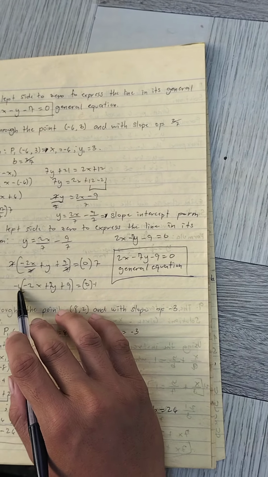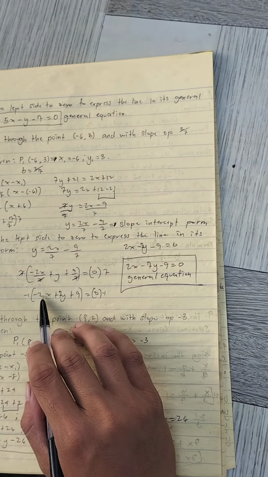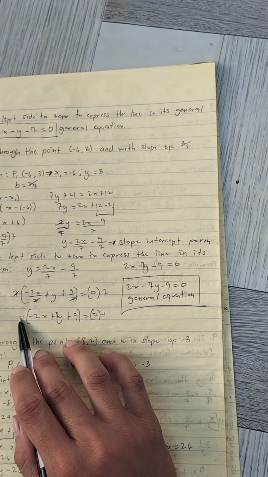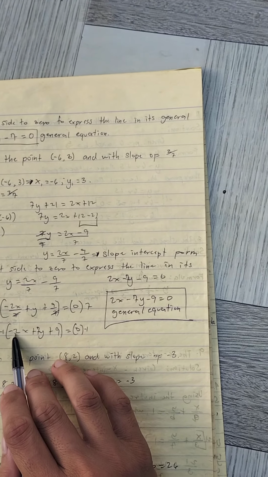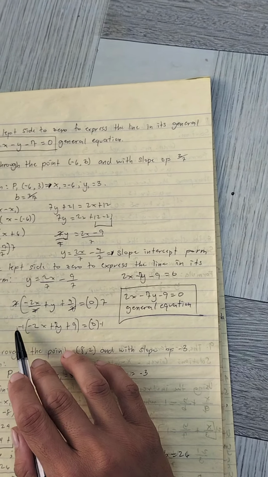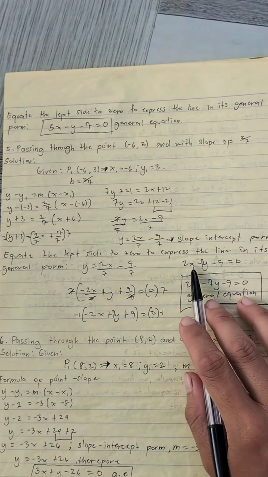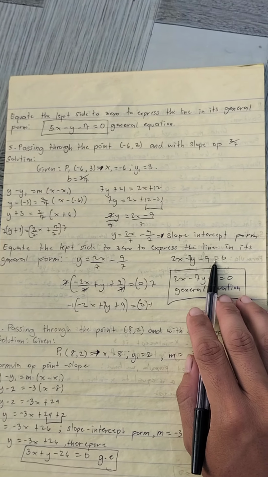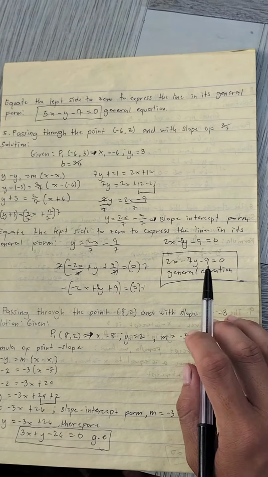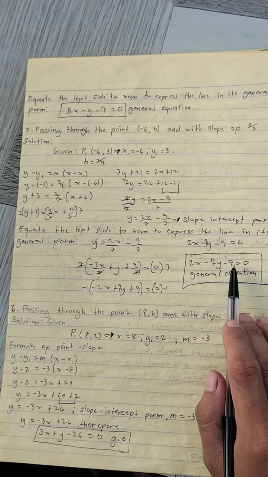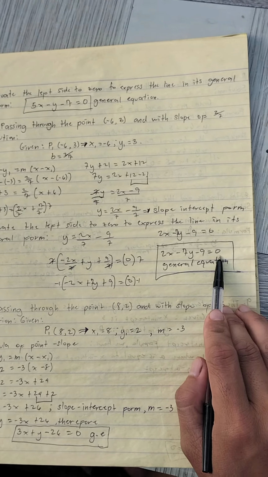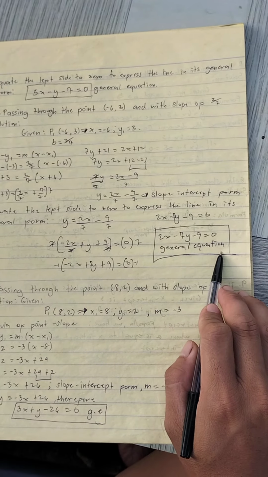Therefore, cancel out. Our first term is negative. To become positive, we multiply by negative 1. Therefore, 2x minus 7y minus 9 is equal to 0. So, 2x minus 7y minus 9 is equal to 0 is our general equation.